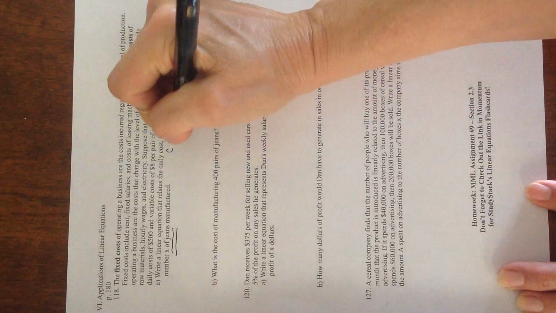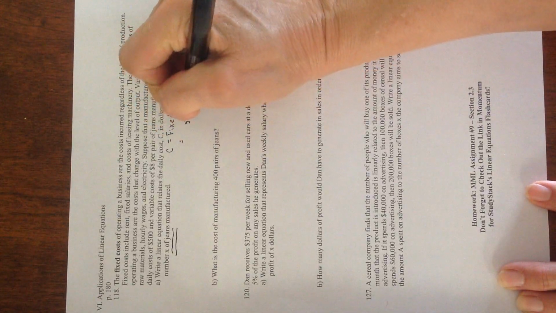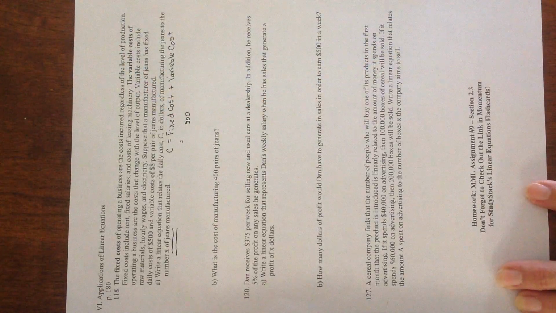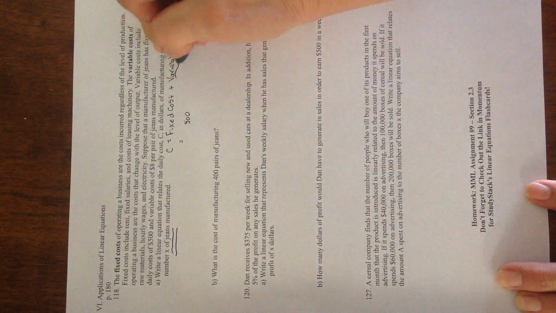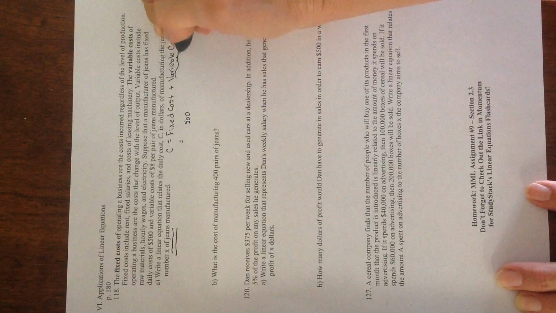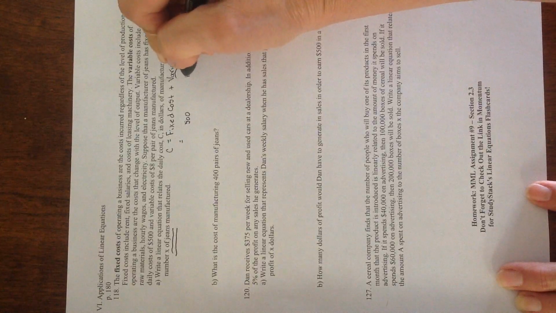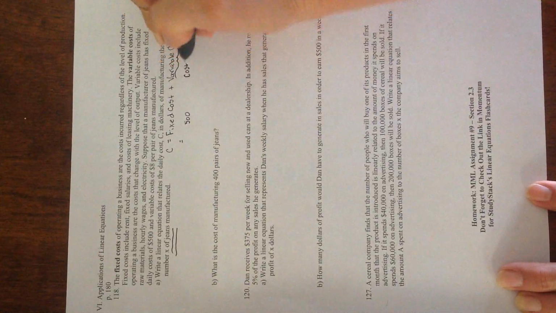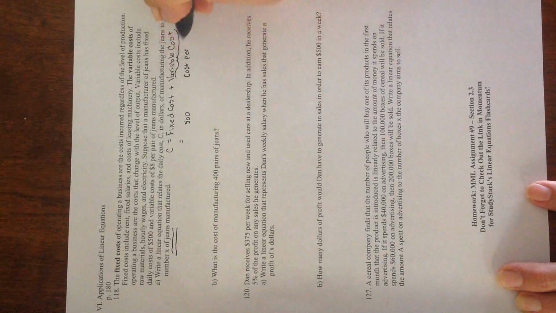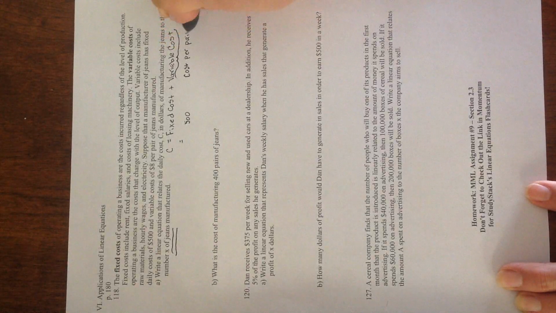And we know that the fixed cost is $500. The variable cost is $8 per pair multiplied by the number of pairs.